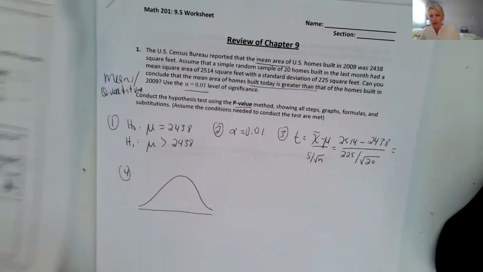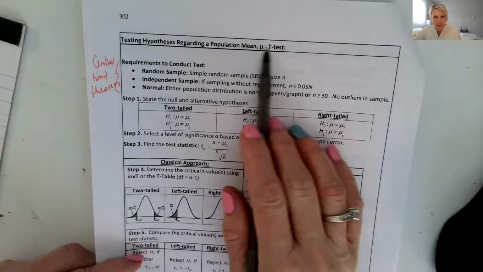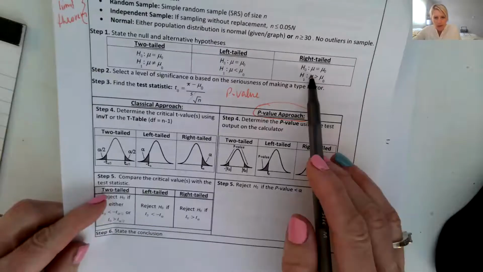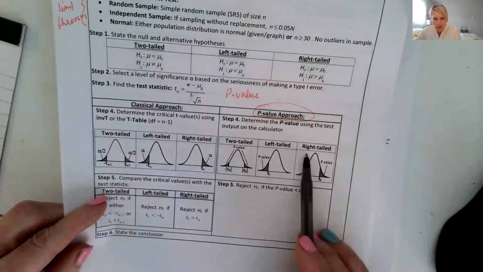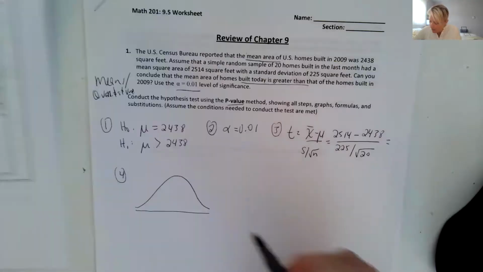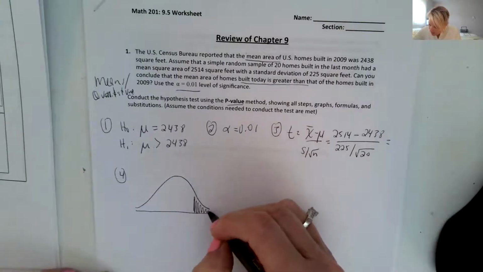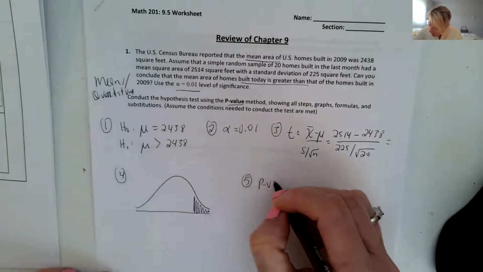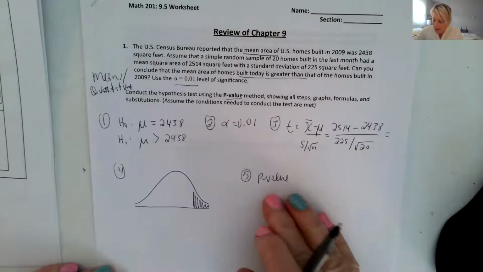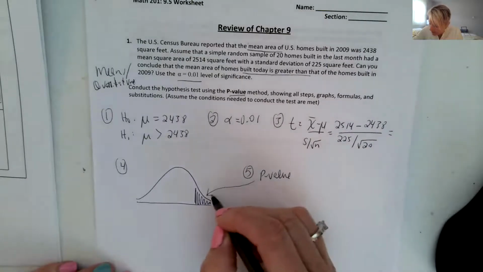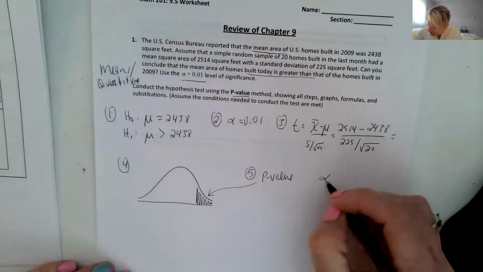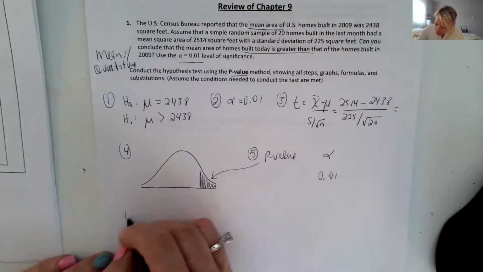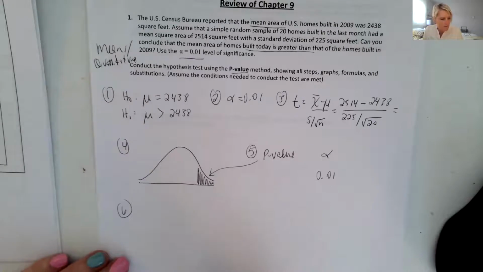And again, we're going to have this out in the open. It's the means, population mean, using a t-test, and it's a right-tailed, so we're going straight down, and we're going to follow the right-tailed graph. So we're going to draw our p-value right here. And our p-value is going to be documented in step 5, and that's going to be that area right there. And we're going to compare that to our alpha from step 2. And then we're going to draw our conclusion in step 6.